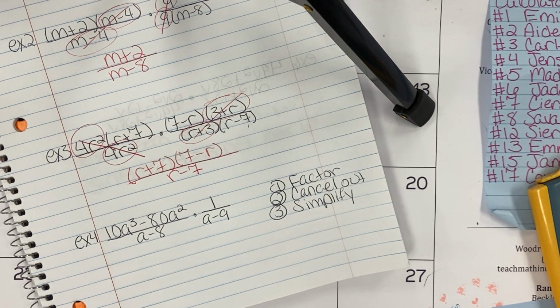So nothing else cancels out, and that is as simple as that becomes. So always make sure you can cancel something out, and then simplify.